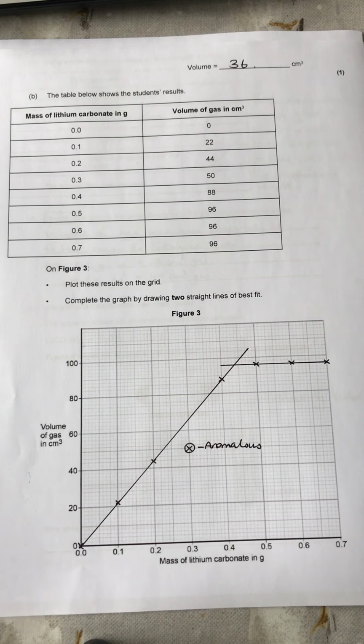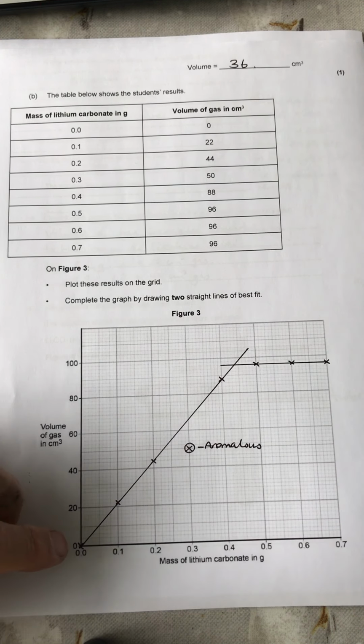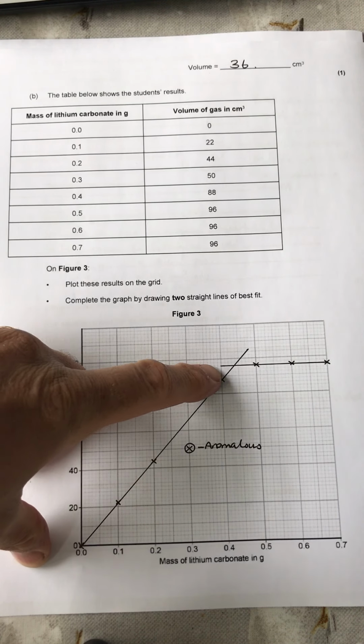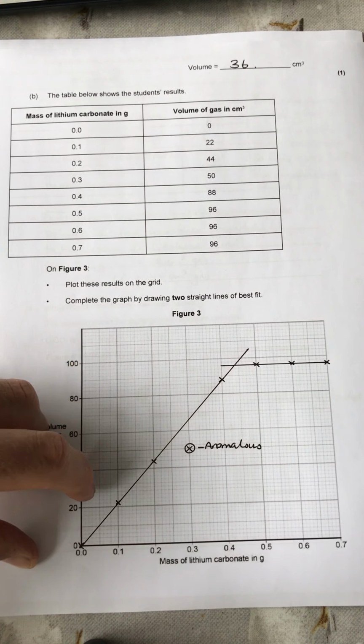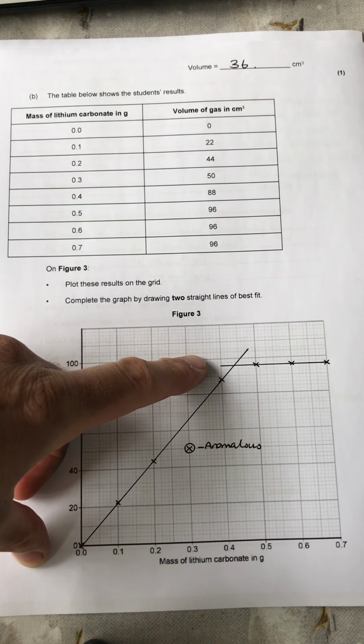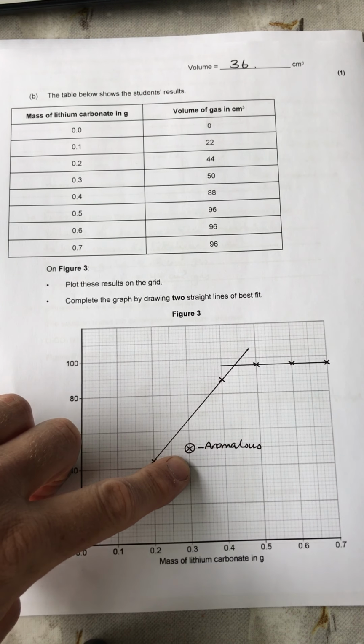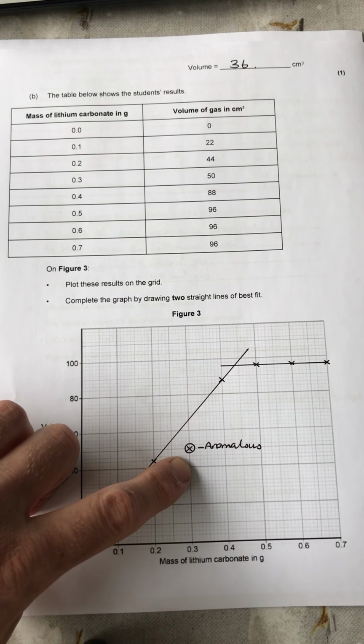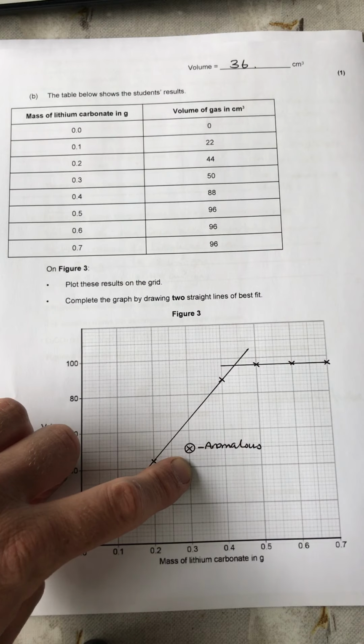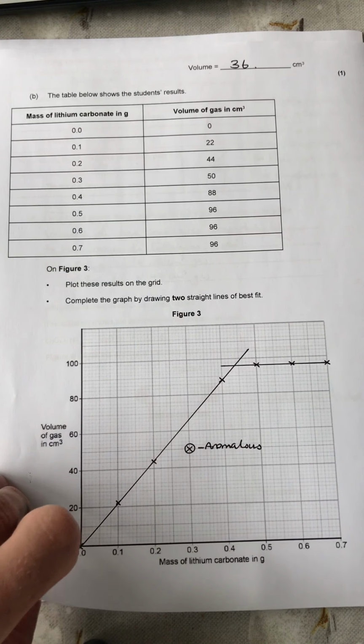Set of results, you're asked then to plot the graph and draw 2 lines. You get a mark for the points being correctly plotted and your 2 lines of best fit. I've labelled the anomalous result there. It's obvious that it's anomalous because it doesn't fit the trend, so sometimes it's useful just to mark that.